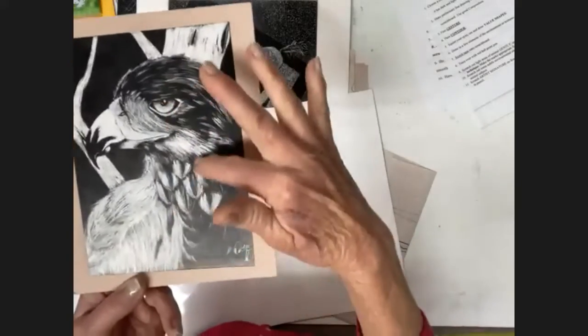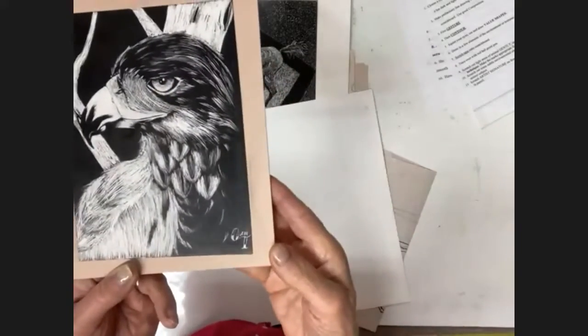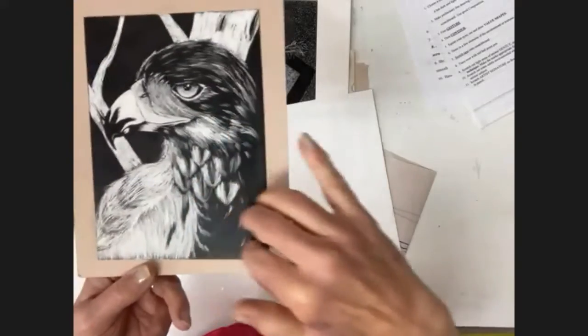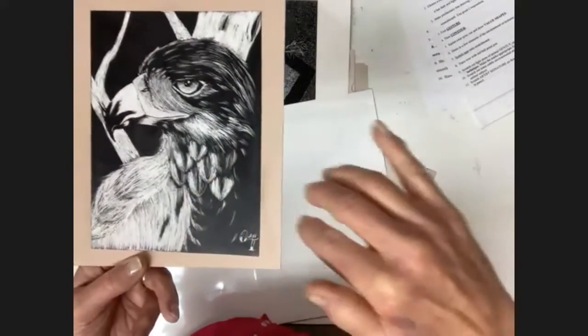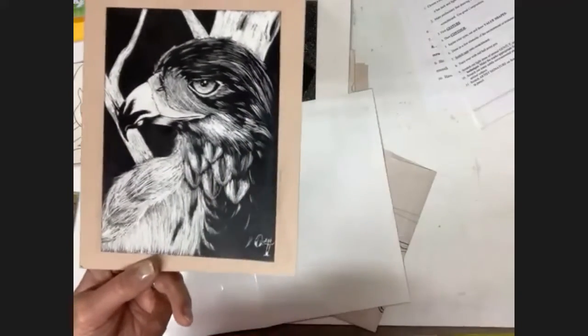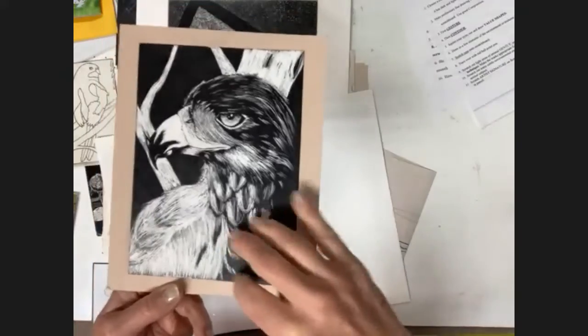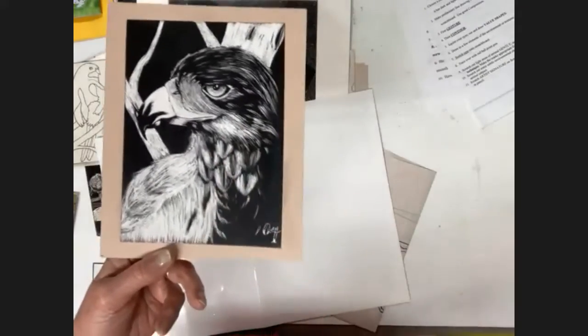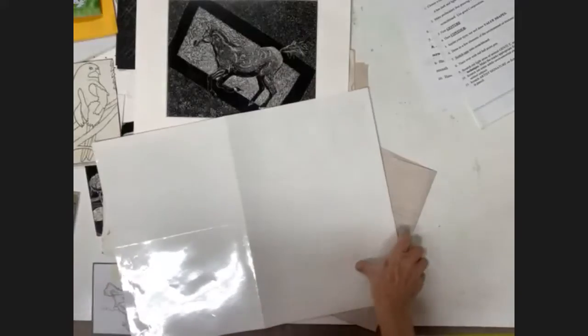And look at the way they did the feather sections. And you can have lost edge on this too. You can have it fade away as long as there's enough information for the viewer to tell what's going on. I kind of like that mysterious fading away of the lost edge.